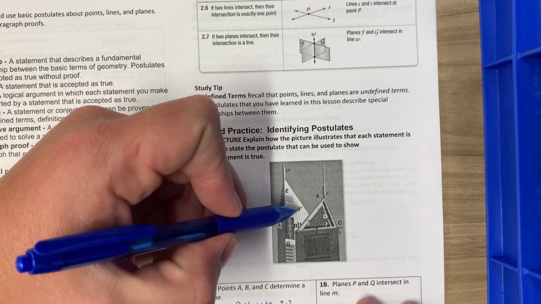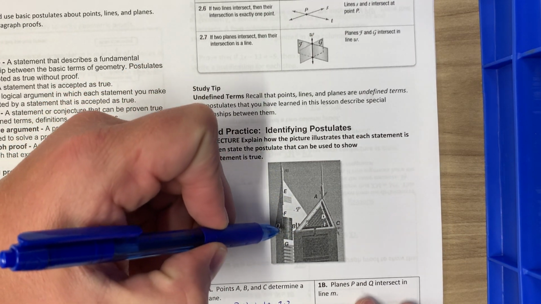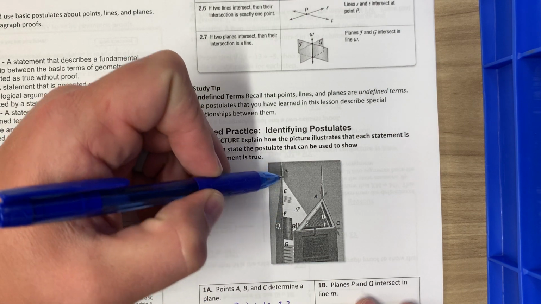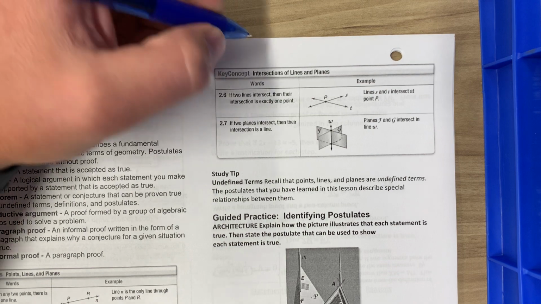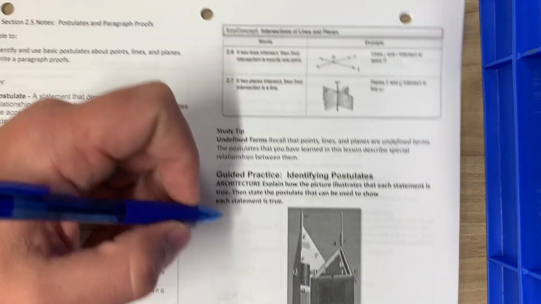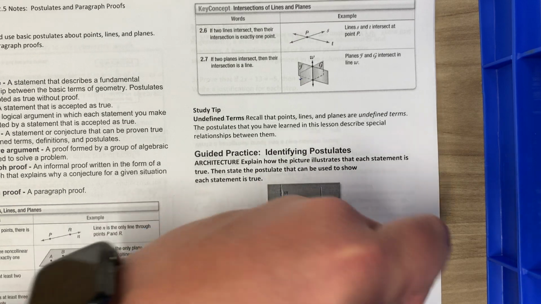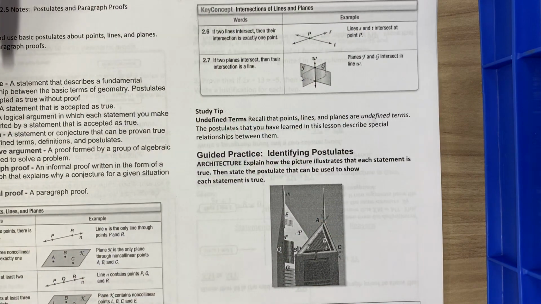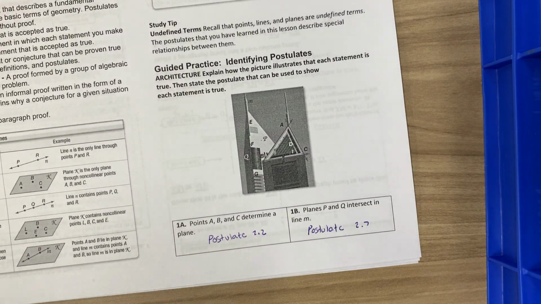And now planes P and Q intersect in line M. So we've got plane P is this guy and plane Q. And then we've got line M going down the middle here. All right, so now we know we're talking about intersecting. So we're gonna be talking about one of these two. And since we're talking about planes, it's gonna be postulate 2.7. Just like that. Let's go ahead and flip our pages here.